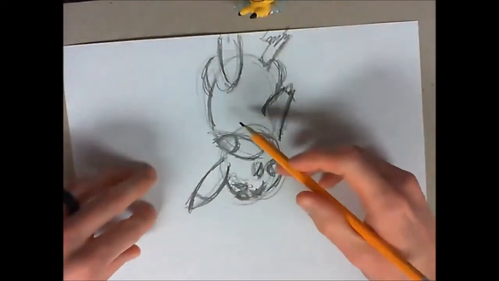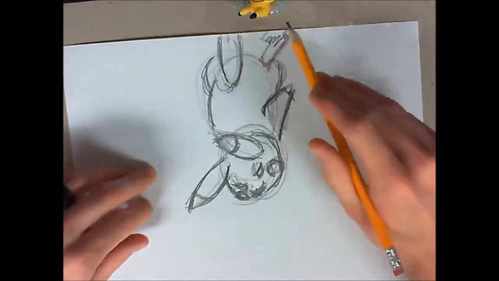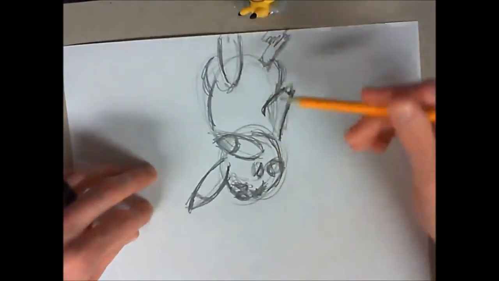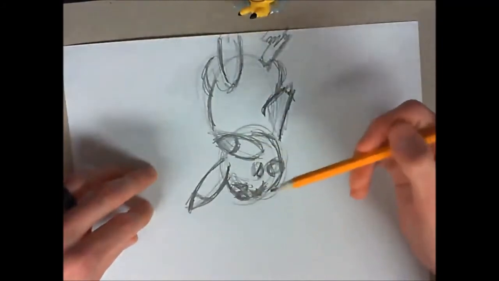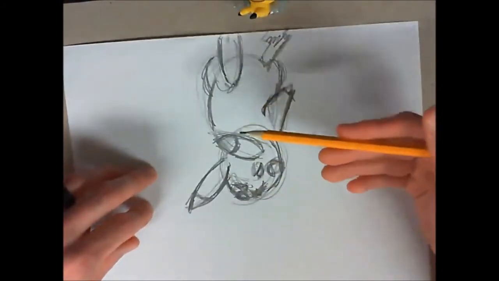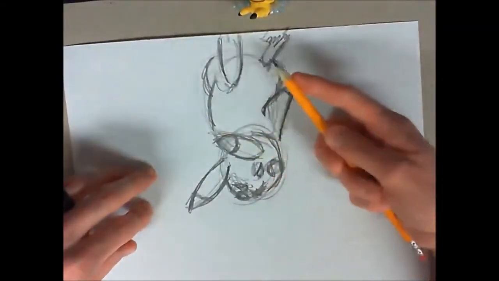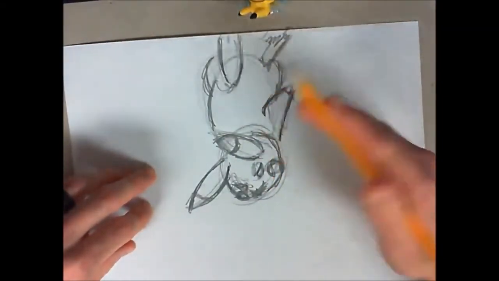So now, once you have this down, you start looking at where the light is falling on your object. And this is where form comes in, because right now, all you've got is shapes. It's not a form until you start adding in values. And remember how we held our pencil in the last video? That's how you're going to want to hold your pencil this time.